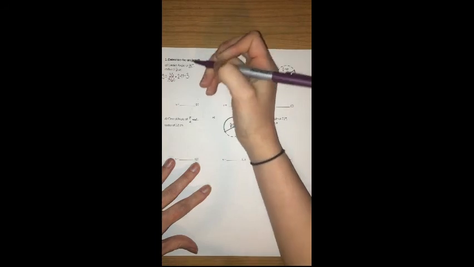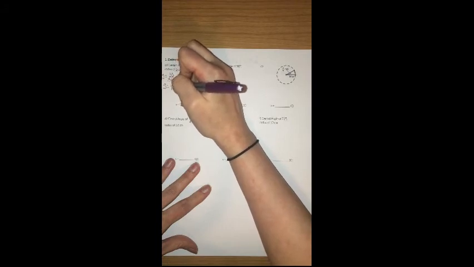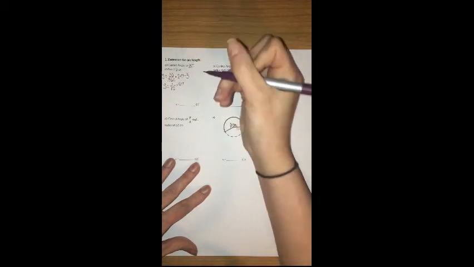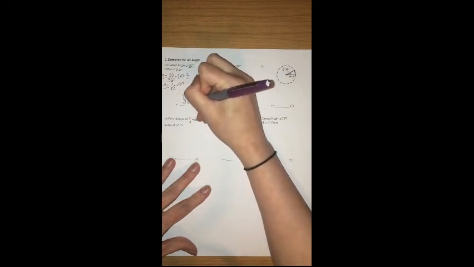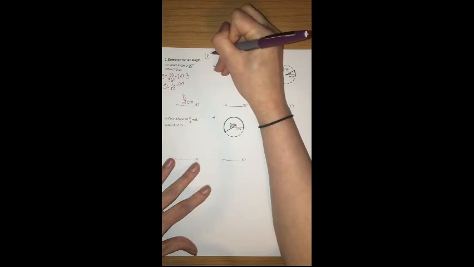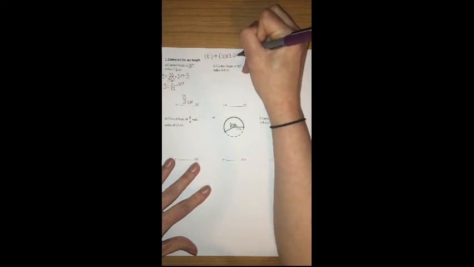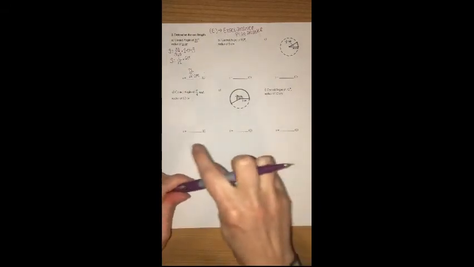Well, 30 out of 360 is 1/12 of the circle, so that's 1/12. 2 times 3 equals 6, so that's 6 pi. Well, 6 and 12 simplify, giving us pi over 2 centimeters. So notice this E next to each answer, that just means your exact answer, so you should have pi in your answer.